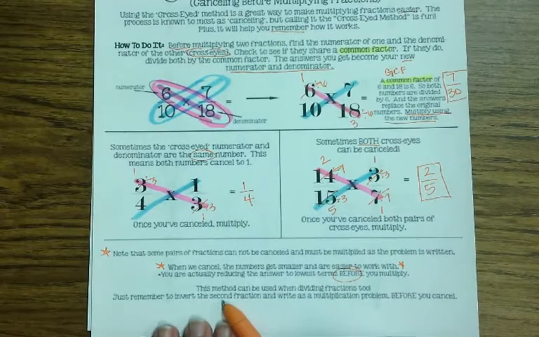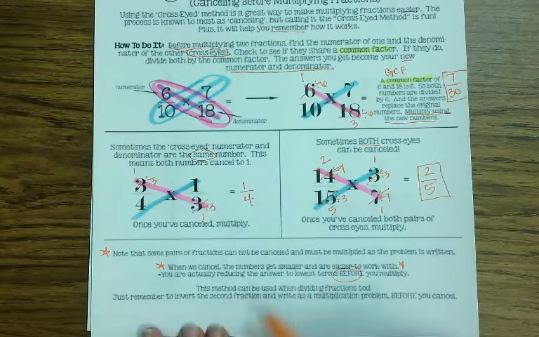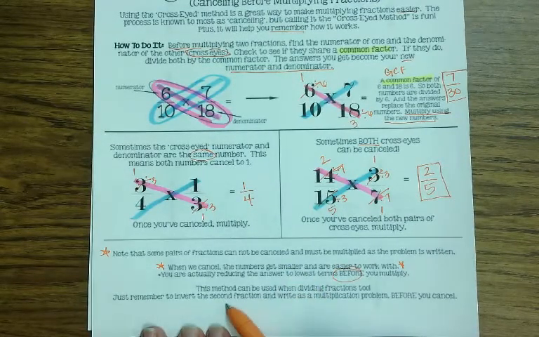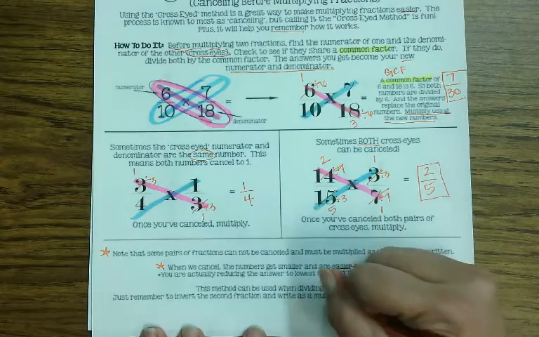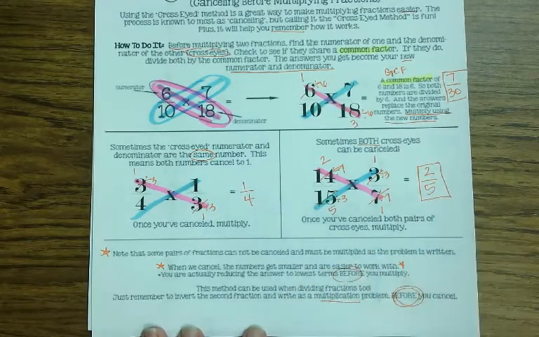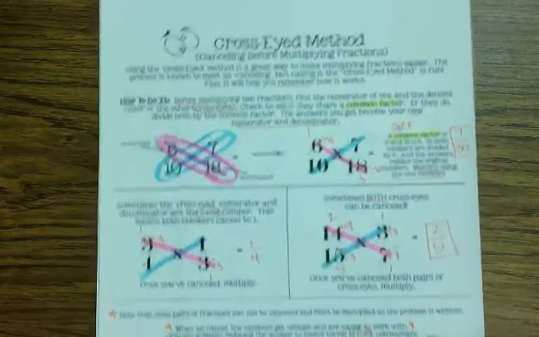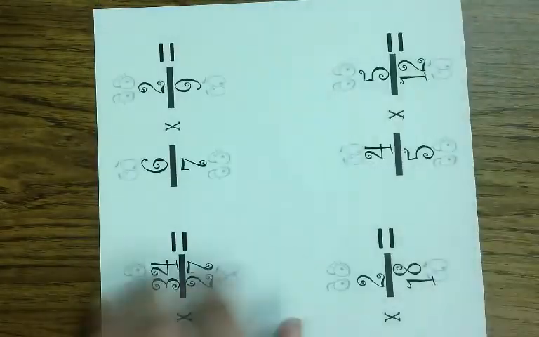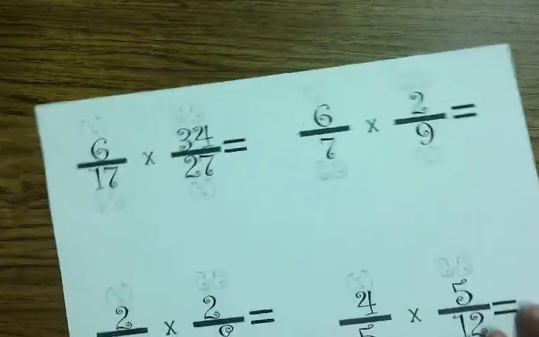This method can be used when dividing fractions too. We just have to remember to invert the second fraction and write as multiplication before cross-canceling. Now on our second page, we have some examples to practice with.